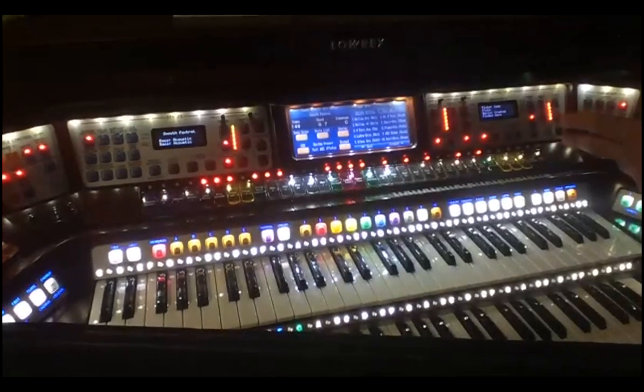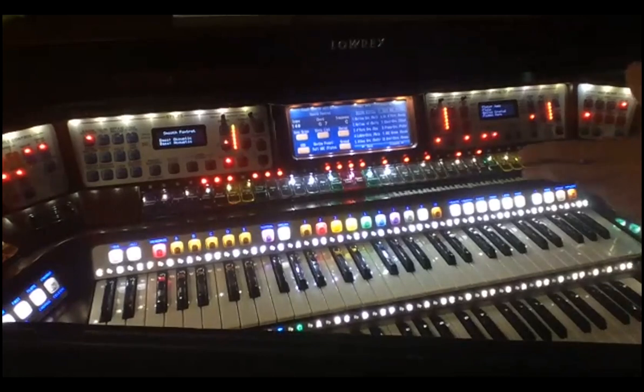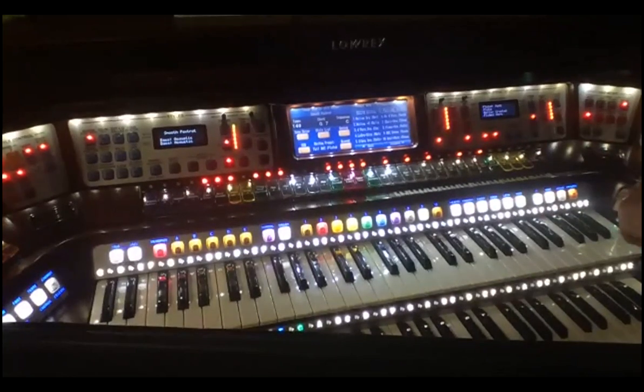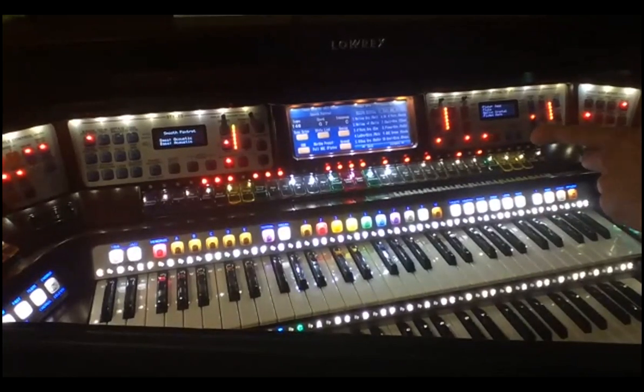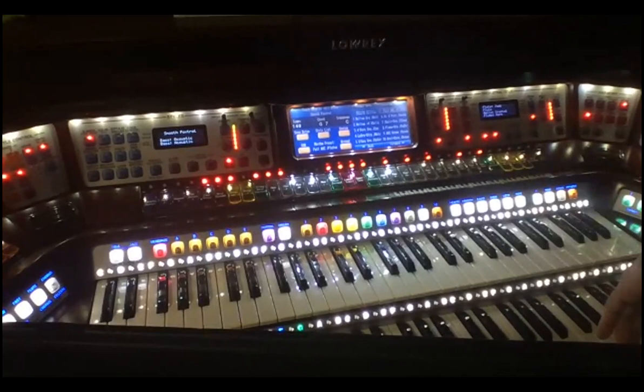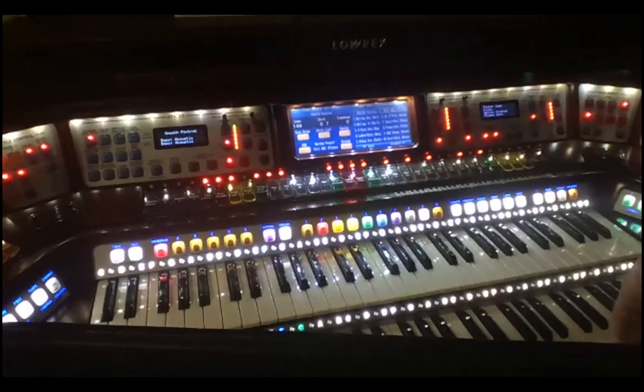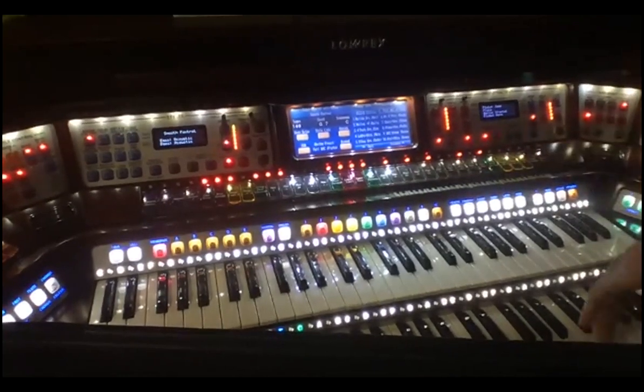So if you have an instrument that has 200 styles, that's 2,200. If you have 216, that's actually over 2,200 presets. If you have an instrument like a Patriot or a Symphony, you've got 200 and I forget how many styles, 60 times 11. That's a lot of presets.